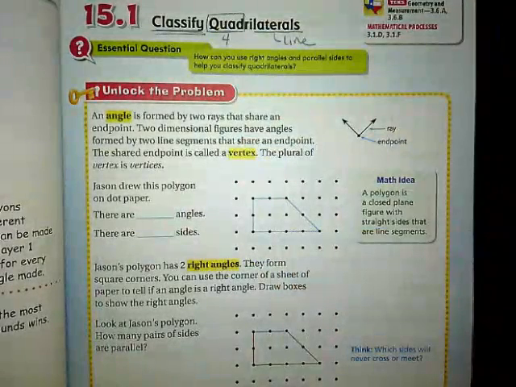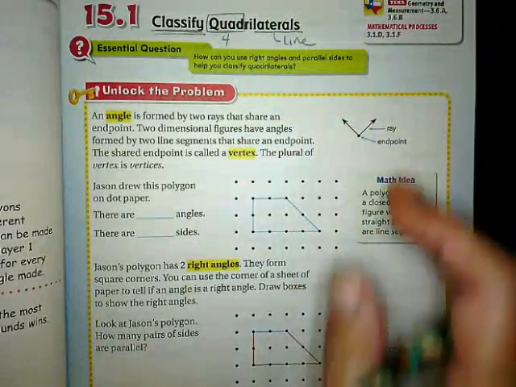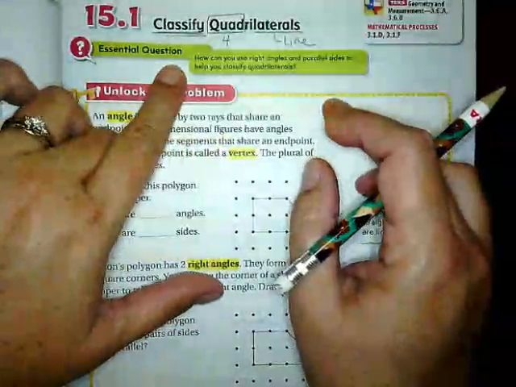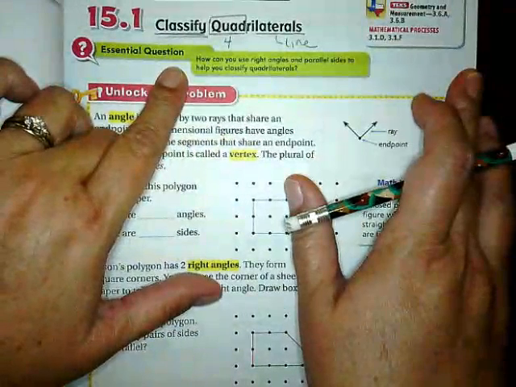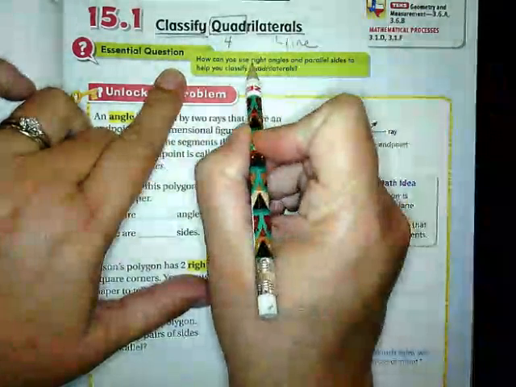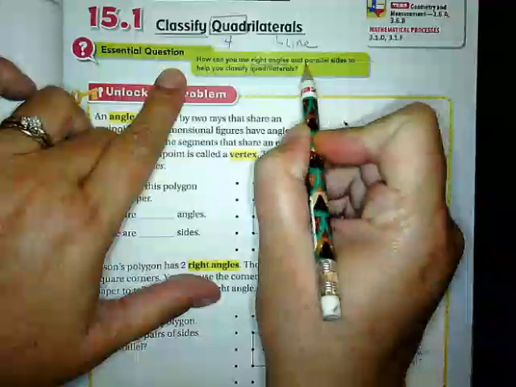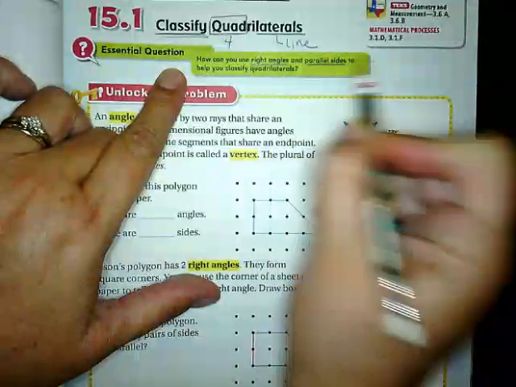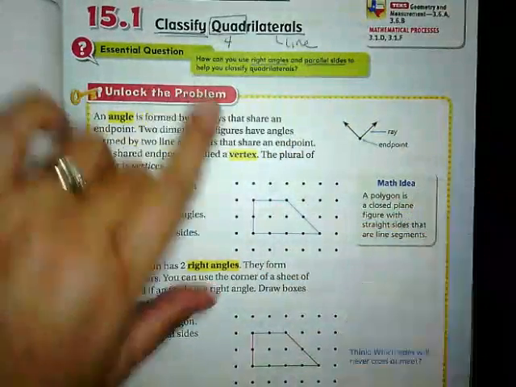So let's start with our essential question. This question says, how can you use right angles and parallel sides to help you classify quadrilaterals? So there's a couple of things we need to identify. First is right angles. Second is parallel sides.